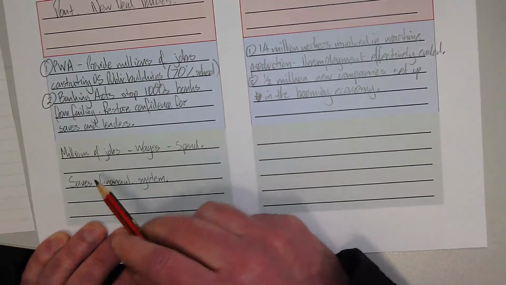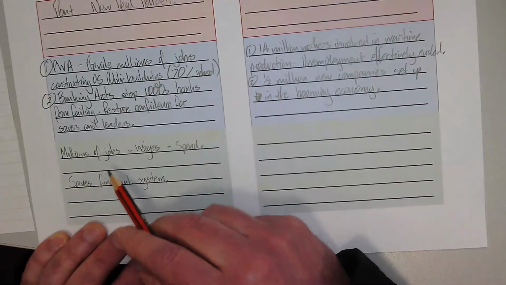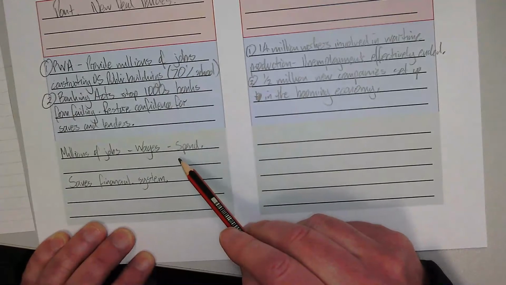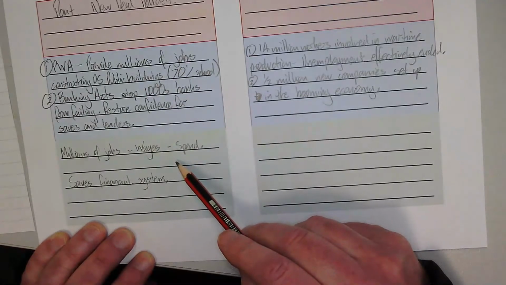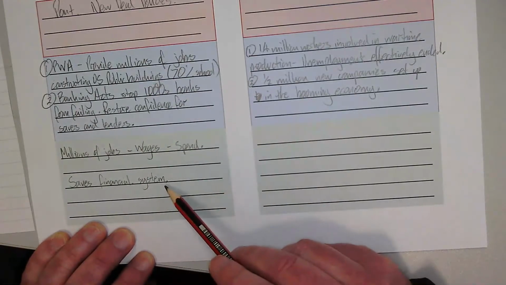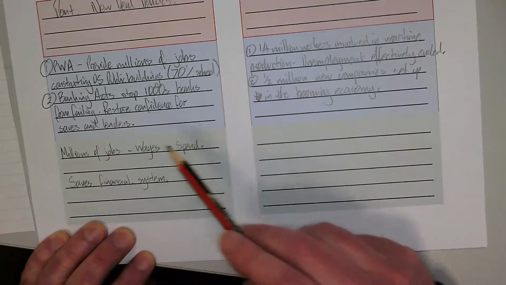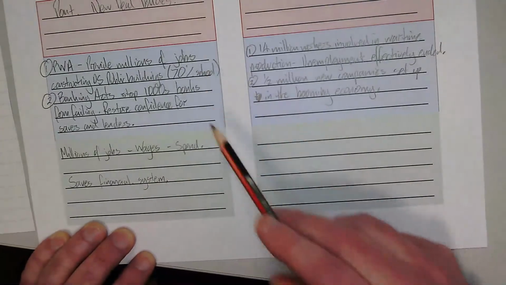So these are the key main points then that you could go for an explanation then. So millions of jobs equals lots and lots of spending, which will help the economy. And the Banking Act saves the financial system, which is obviously vital for the economy to improve.